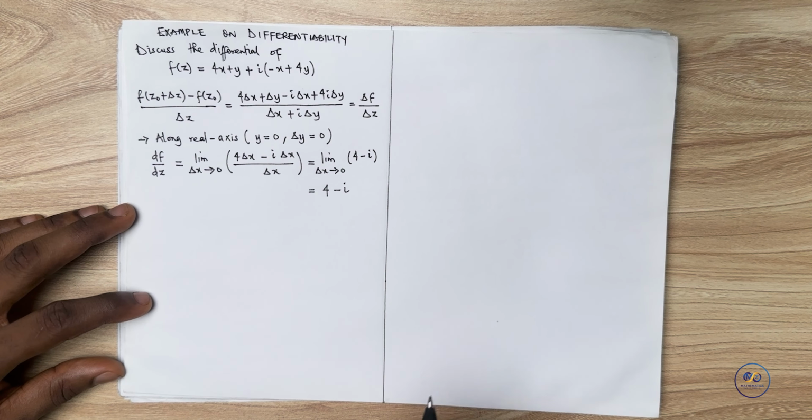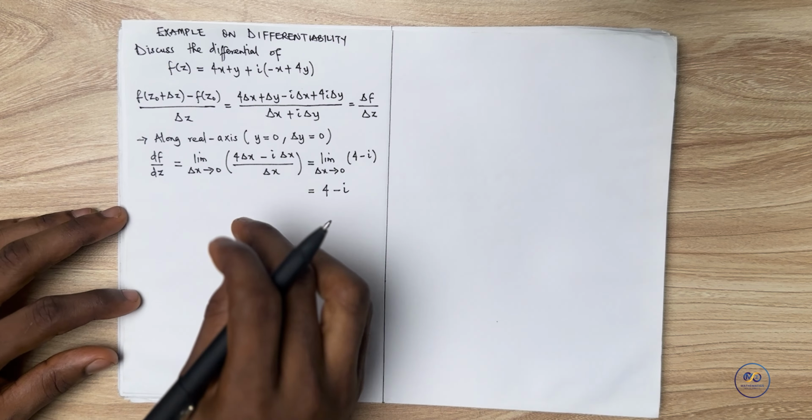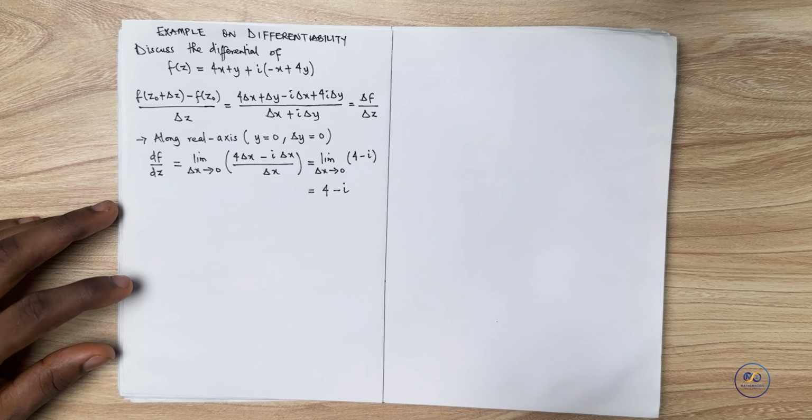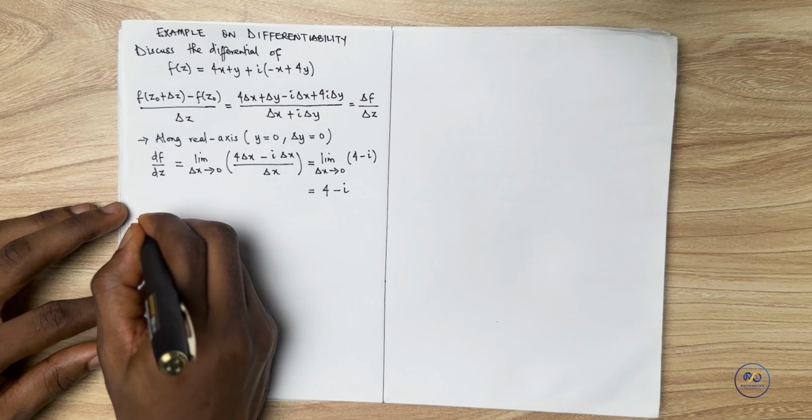Now, we have already gotten an answer for the limit, which means along the other axis we want to find, we must also be getting the same answer, because remember, the limit of a function is a unique value. So since we have already gotten the limit to be 4 minus i along the real axis, we expect that along the imaginary axis or along the straight line, the value of the limit should remain the same. That and only that will let us know that the differential is of course in existence. So now let's see if that is true.